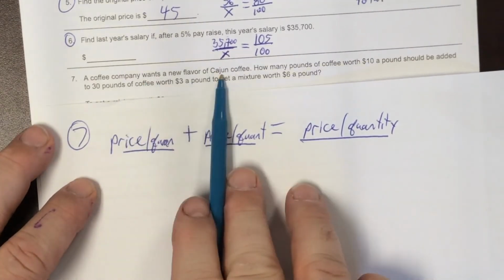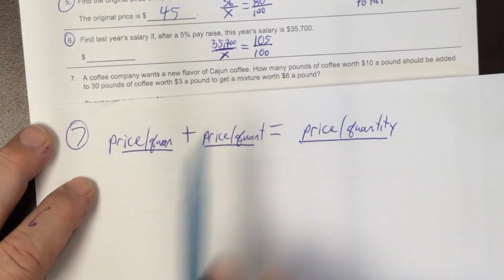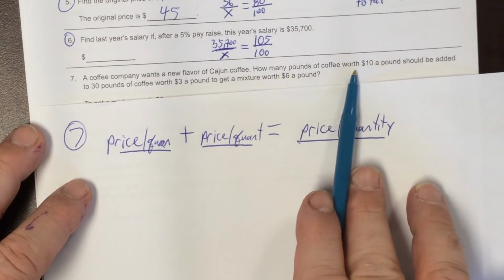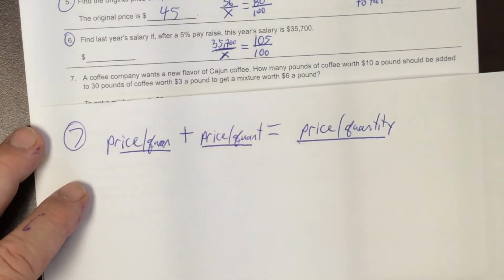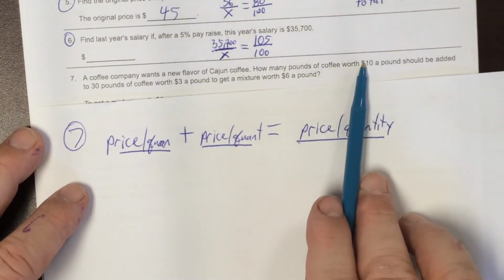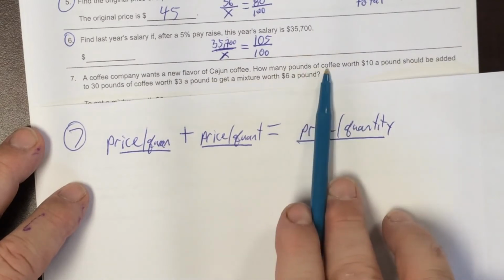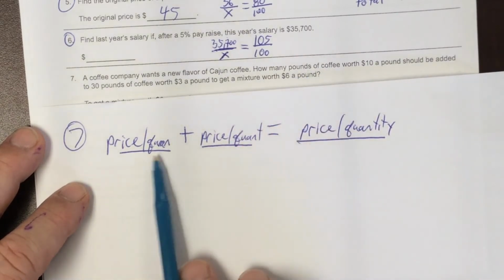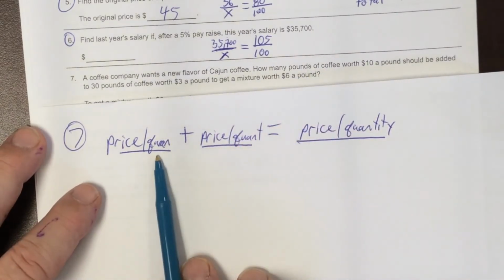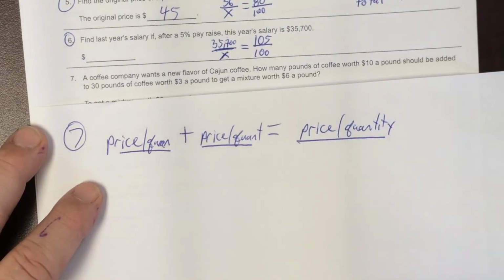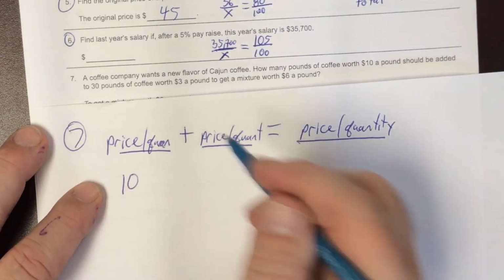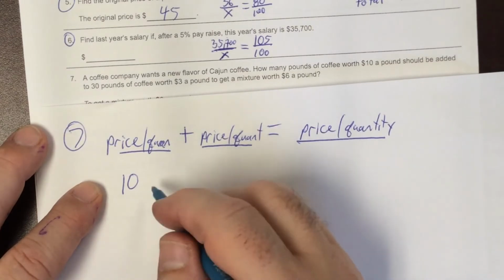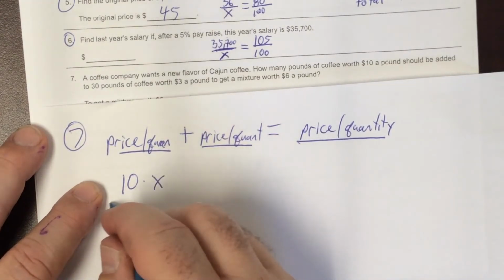So a coffee company wants to sell a new flavor of Cajun coffee. How many pounds of coffee worth $10 a pound? Okay, so we'll call that the first coffee. We don't know the pounds, okay? The pounds in this case is going to be the quantity, but we do know its price. So it's $10 a pound. We don't know how much it is, so in that place we're going to put an x.